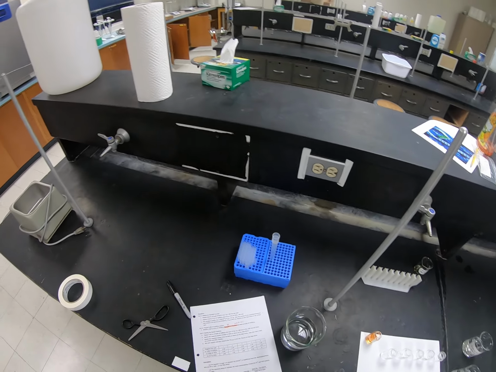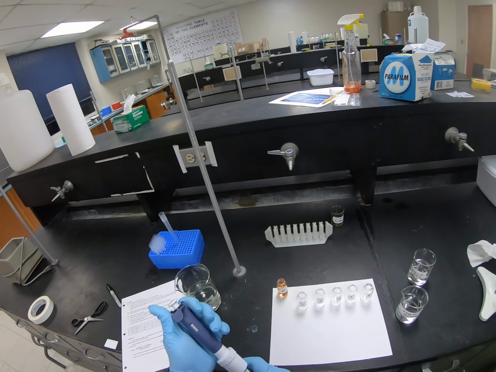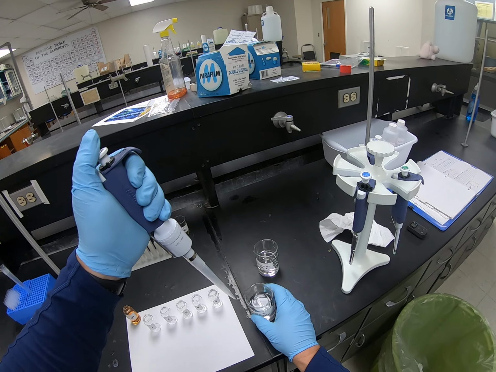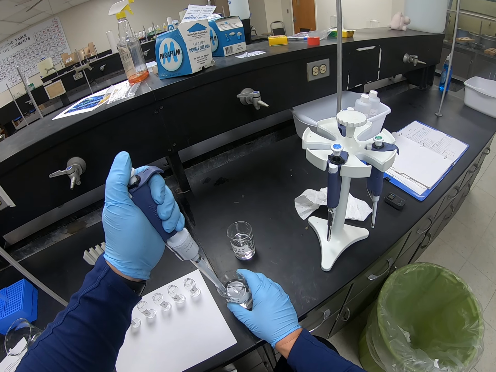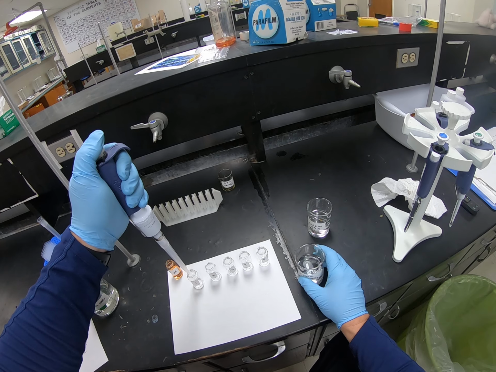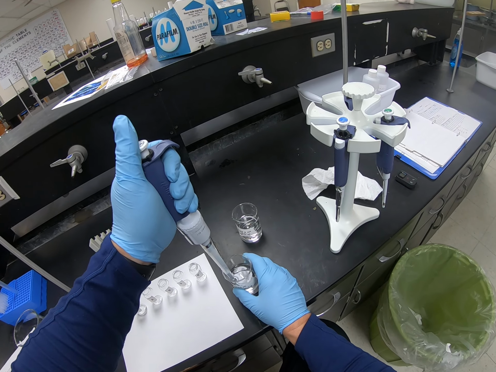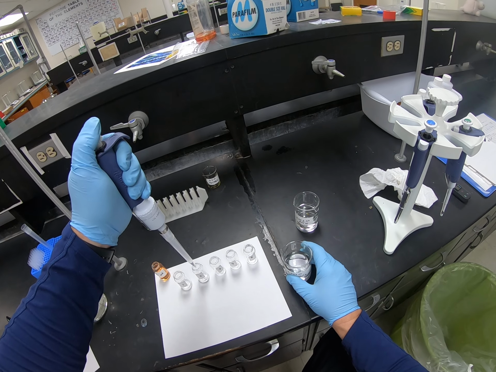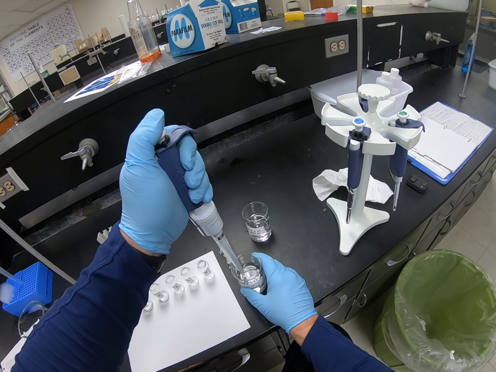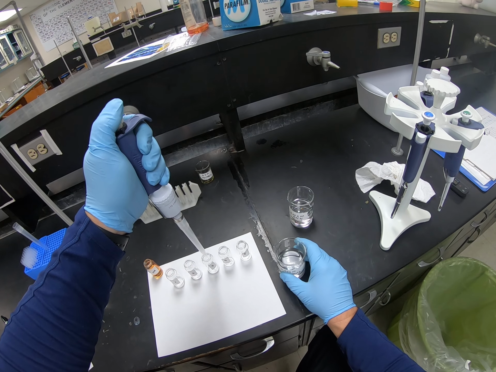I have a spare pipette tip, so that's a much larger pipette tip. All right, it's set on 2.5 mils, and I want to put that same volume in every tube. There's tube 1. There's tube 2. Tube 3.